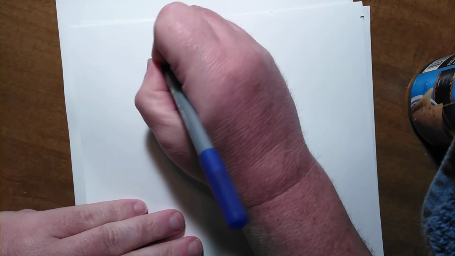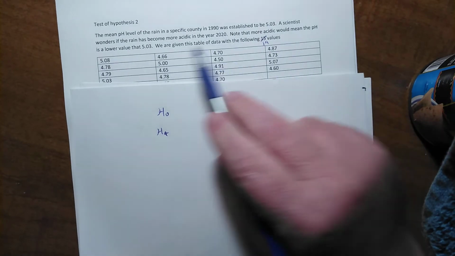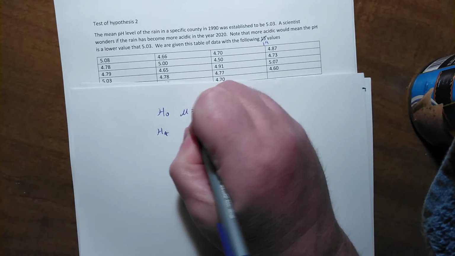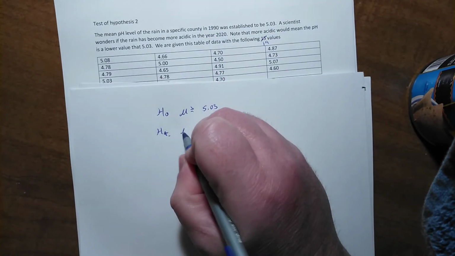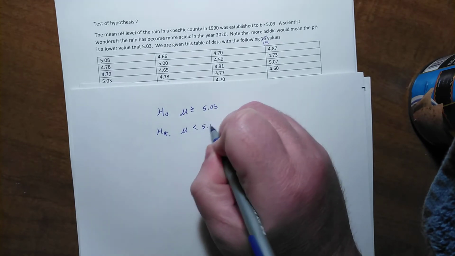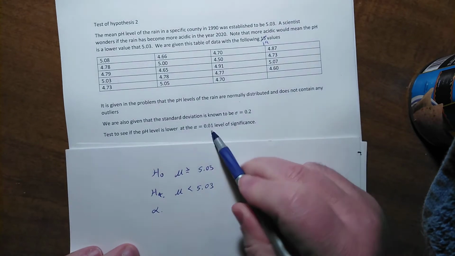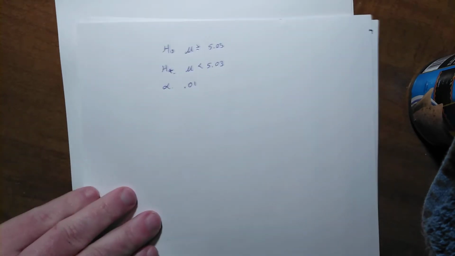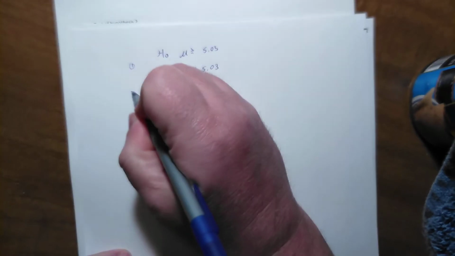Okay, so we're going to go ahead and set up our test of hypothesis. H0, or H1 rather. In this case, we are wondering if the pH is lower than 5.03. So we're going to say mu is either equal to 5.03 or greater than 5.03. And what we're trying to find, mu is less than 5.03. Okay, and again, I'm going to make my alpha 0.01. I'm just going to write that at the top of the problem as we're working through it. Okay, so that's step 1 and step 2.